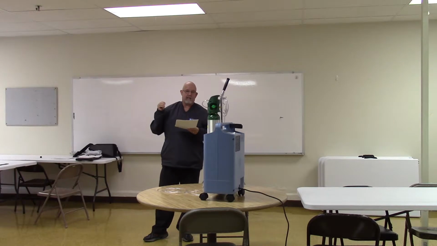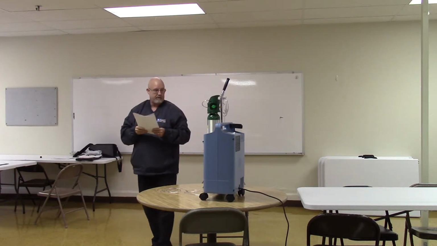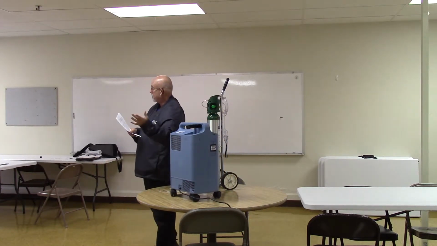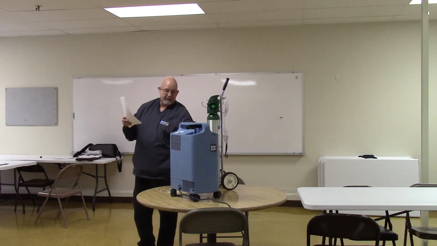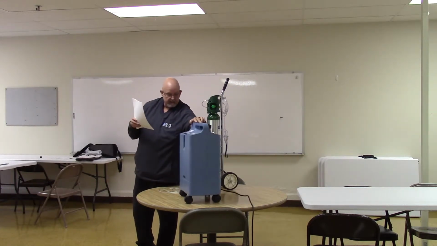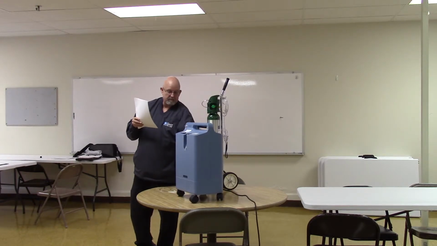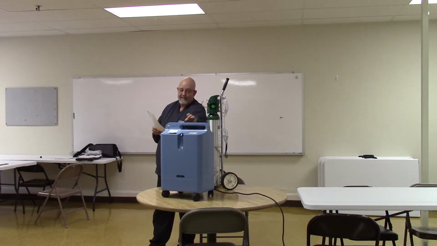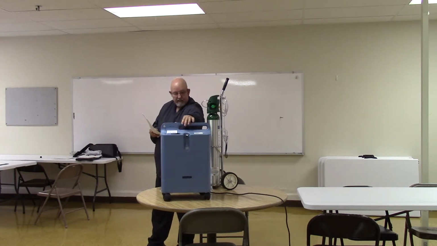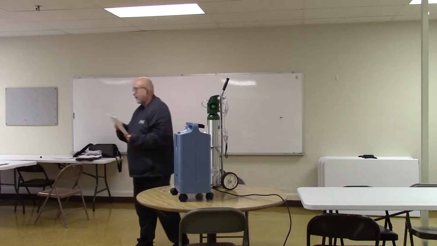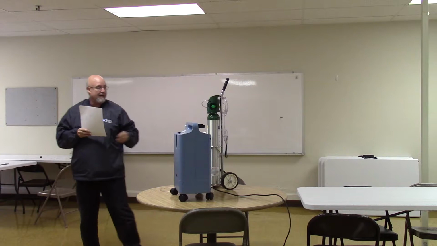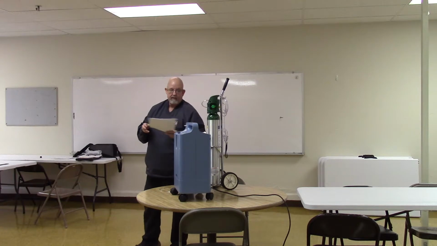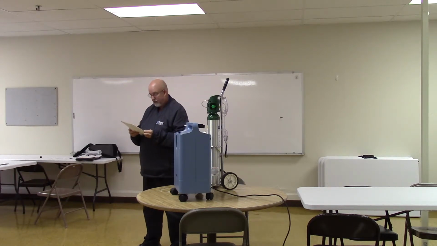One of the big things that makes concentrators overheat is curtains in rooms. By putting the curtain up against a concentrator, it blocks the intake of the air that it needs. With these, it's not so bad. Some of the older models, it became a real problem. These seem to function okay, but just keep in mind, keep the curtains away from the intake on the concentrator.